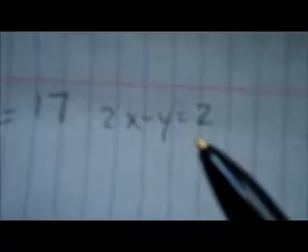But for this one, I notice that I have a lone y. Nothing else is on it. It's just y by itself, a negative y. So I'm going to isolate that variable. I have 2x, and I'm going to add y to both sides. So this y cancels out, and this becomes 2 plus y. Now since I have y on this side, I need to subtract that 2. So I subtract 2 from both sides, and I have 2x minus 2 equals y. Now I have y by itself.